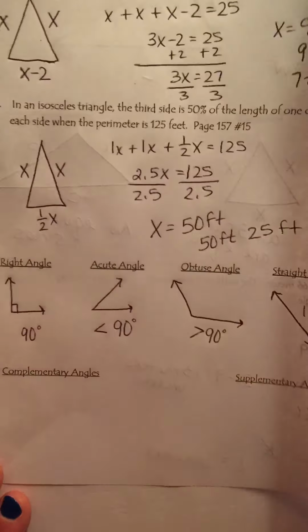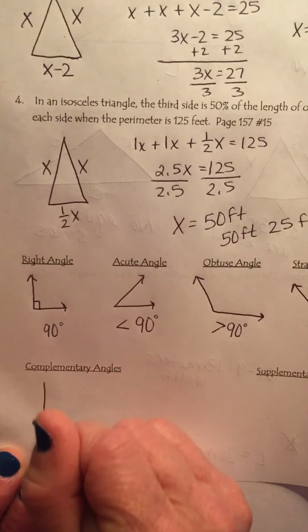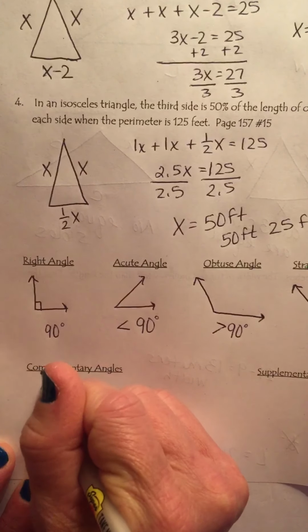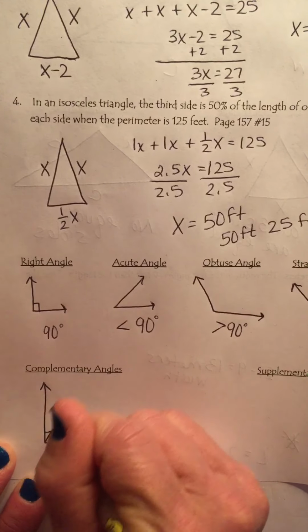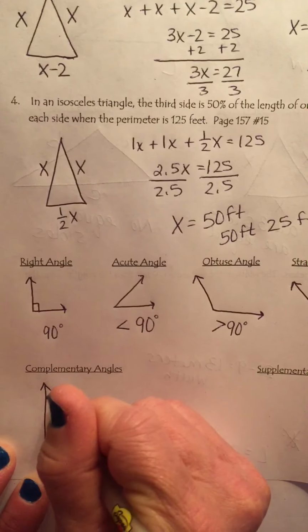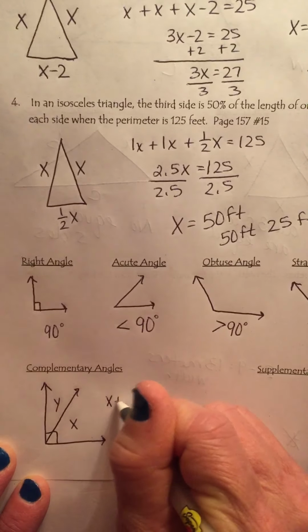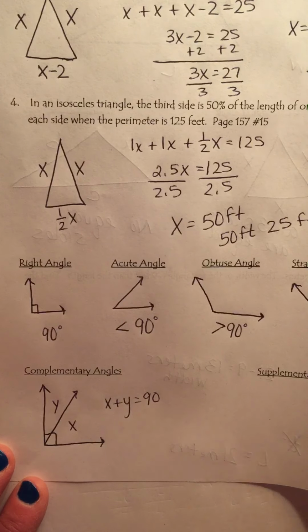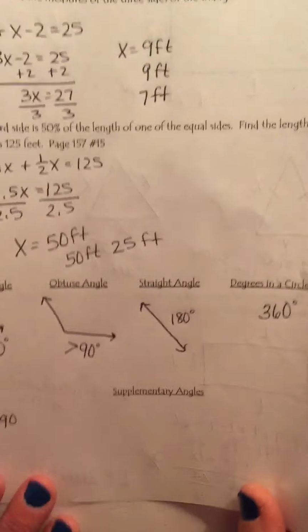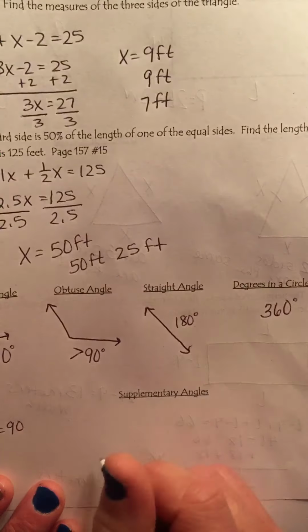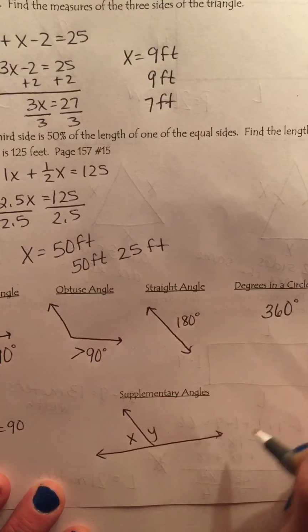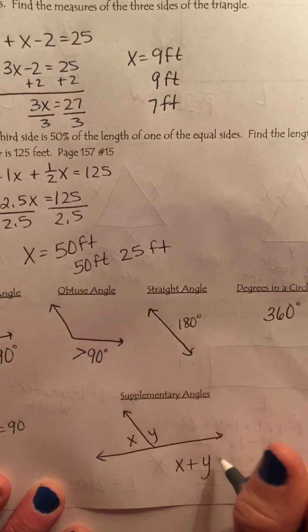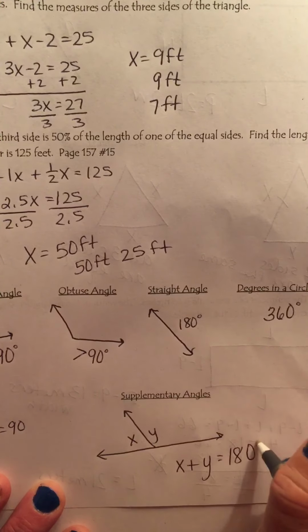Complementary and supplementary angles. Complementary angles are two angles that add to 90 degrees. X plus y equals 90. Supplementary angles make a straight angle or a straight line. And in this case, x plus y equals 180 degrees.